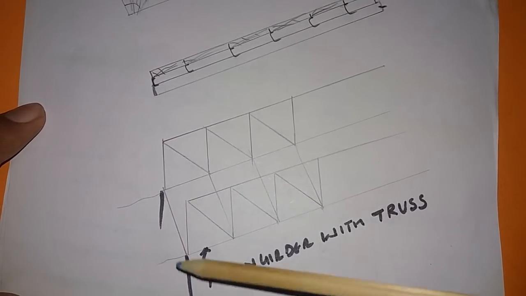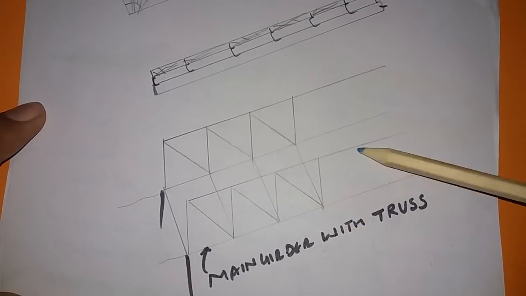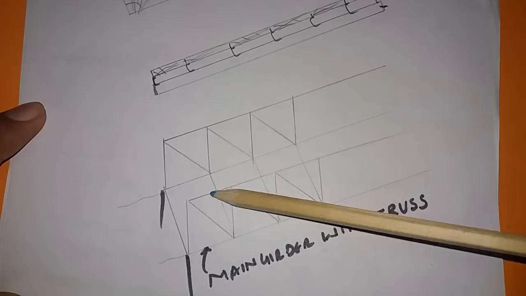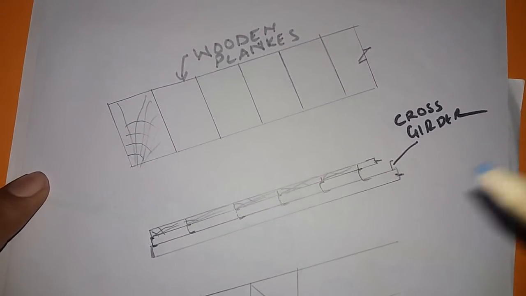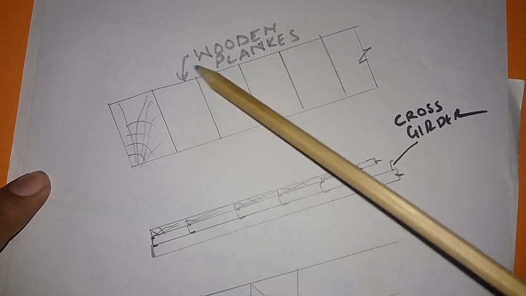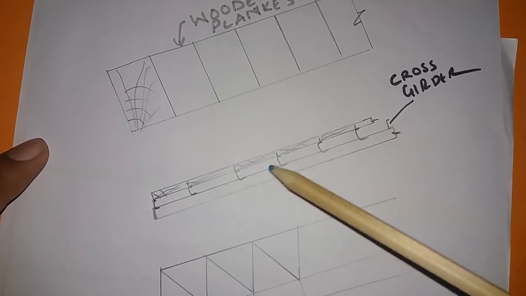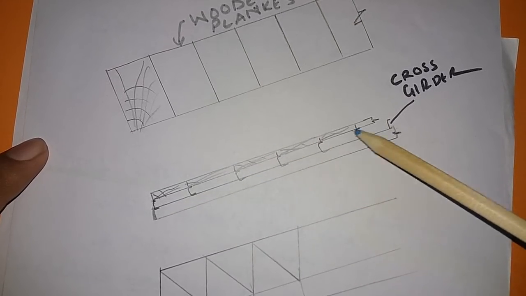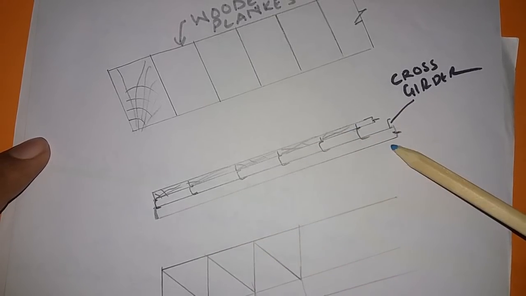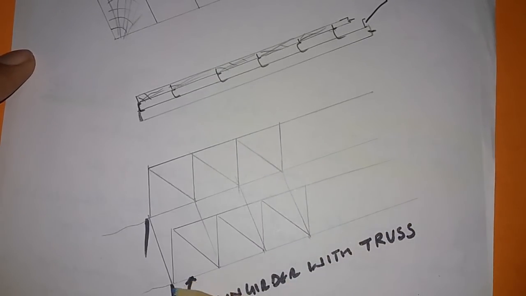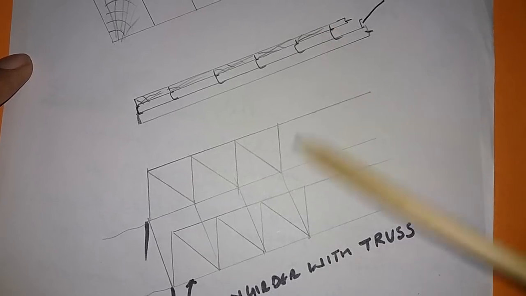Let's say these are columns and this is a design of a footbridge. So first of all, you have to go for design of platform. Let's say it's wooden planks. Then these planks will rest on these cross girders. It can be channel or I section, whatever. Then the channel load will transmit to the main girder. Main girder will be composite with these kind of trusses. So this is what we have to design.